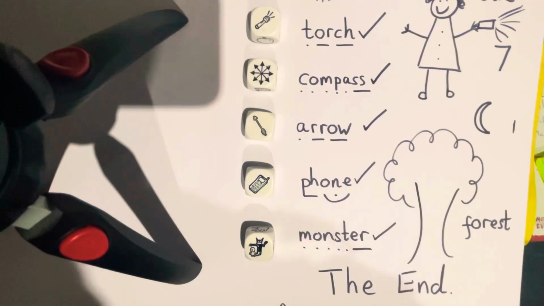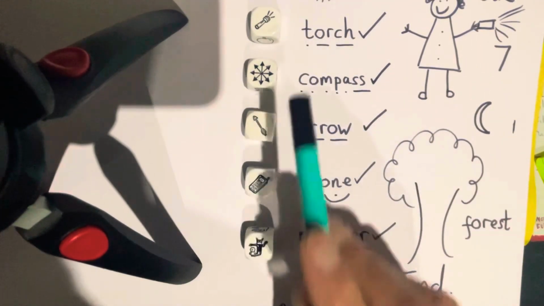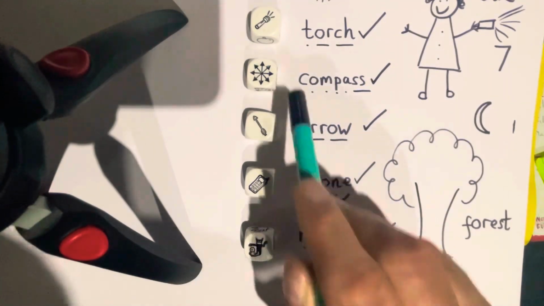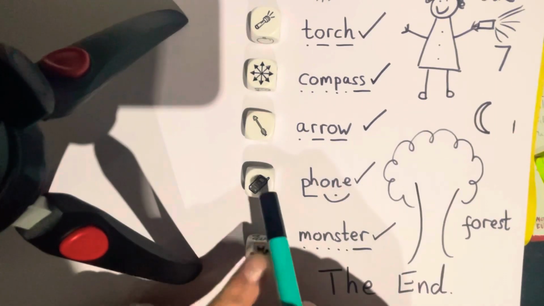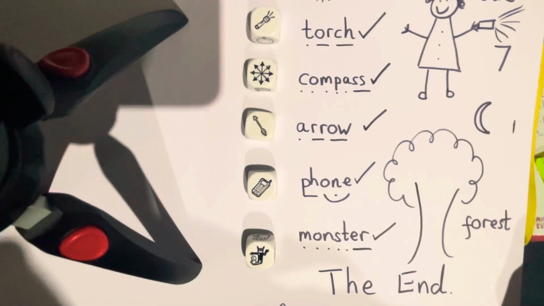Now, we wrote that story using those 5 things. I think you could probably write a better story with those 5 things, or even a couple of them. Can you think of a story with a monster in it? Can you think of a story with a phone in it, or an arrow, or a compass, or a torch? Have a try.